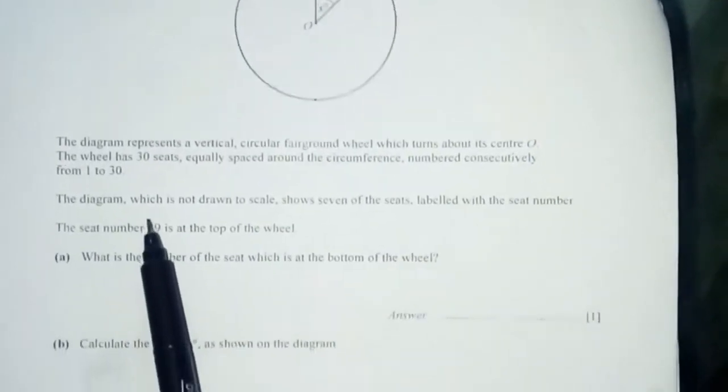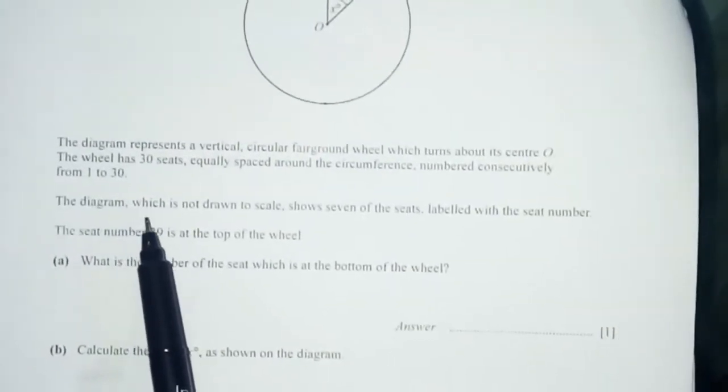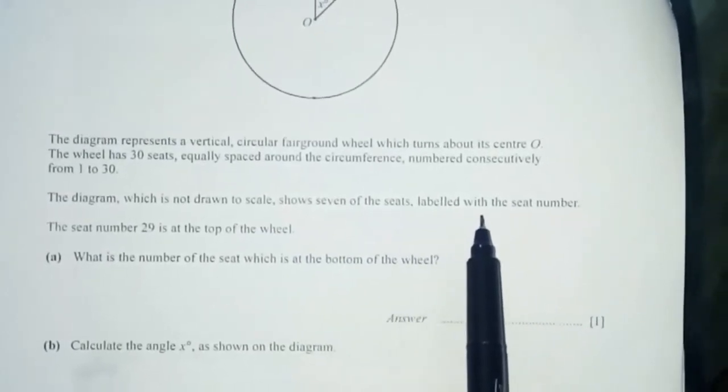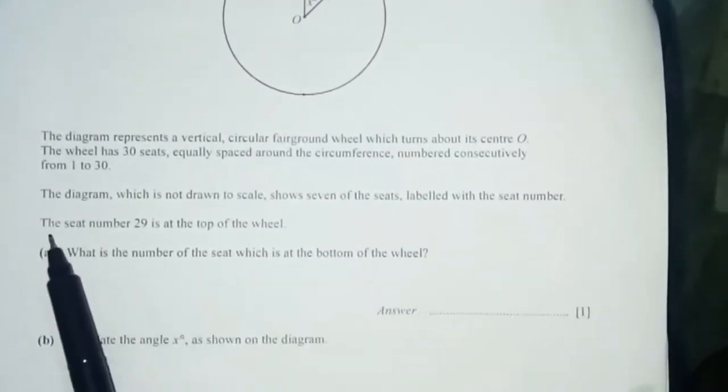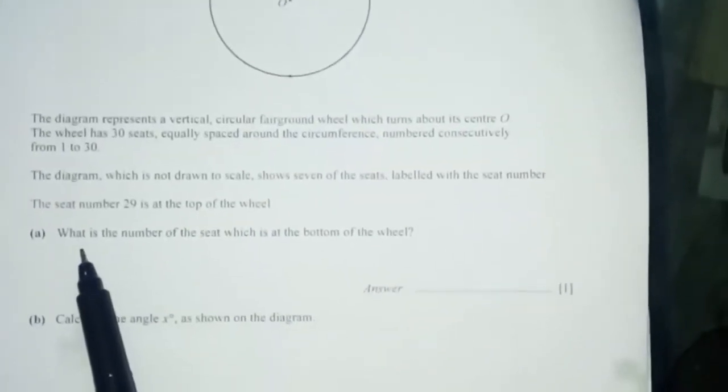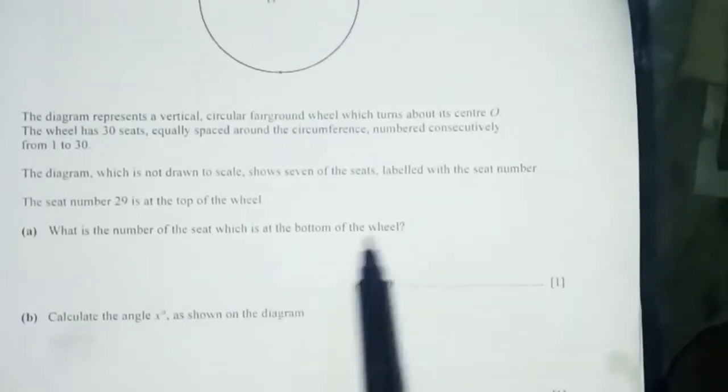The diagram, which is not drawn to scale, shows 7 of the seats labeled with the seat number. The seat number 29 is at the top of the wheel. What is the number of the seat which is at the bottom of the wheel?